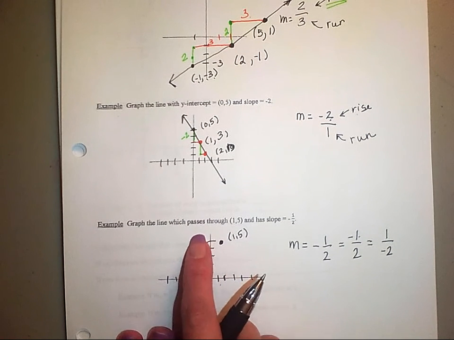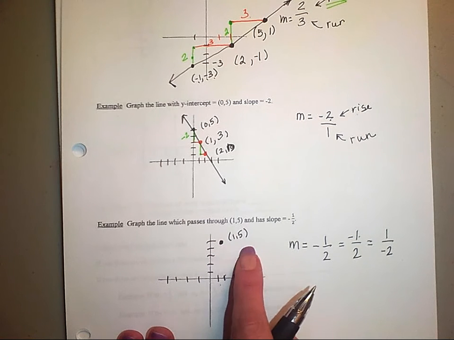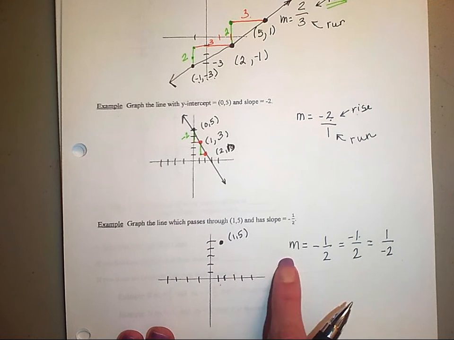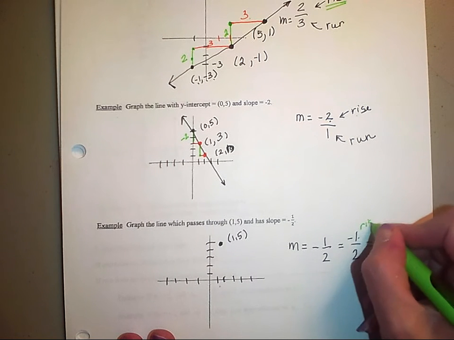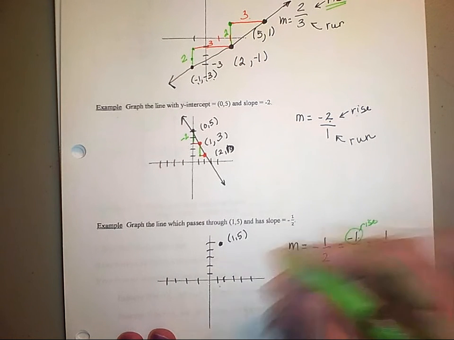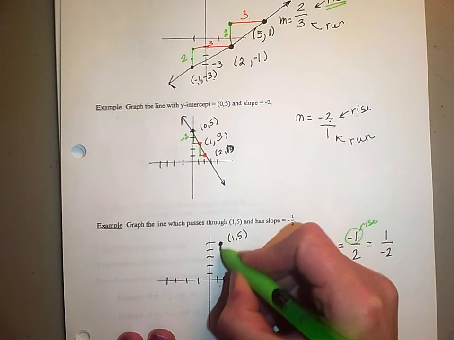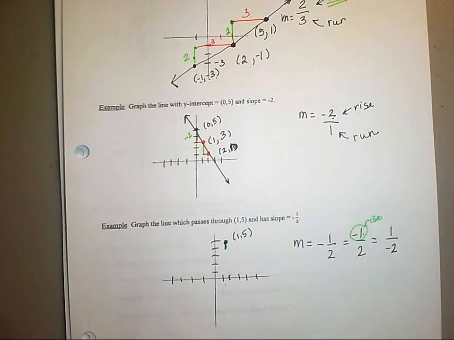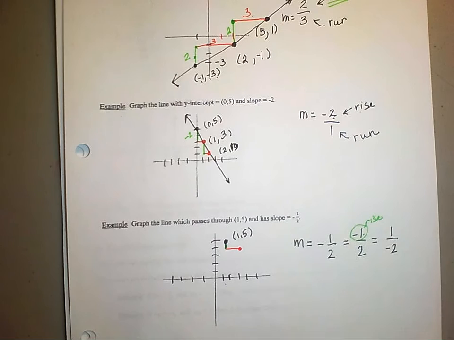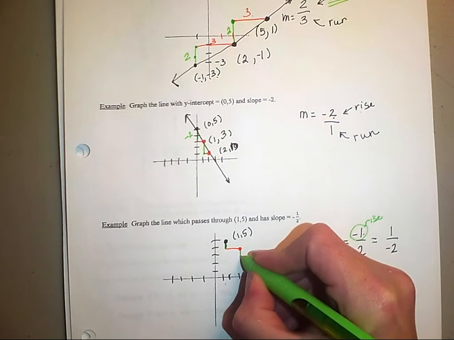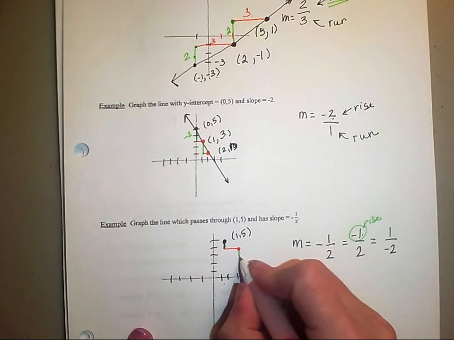For this one, if I rise 1 and go -2, I'd be back over here, and we're kind of running out of room. So I think I'd like to drop 1 and then run 2, and drop 1 and then run 2, just to give us a little bit more room. It's your choice, though. So we'll take -1 to be the rise. I'm just going down 1, and then I run 2. And then for another one, I drop down 1 and run 2.